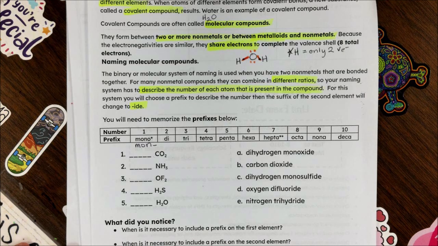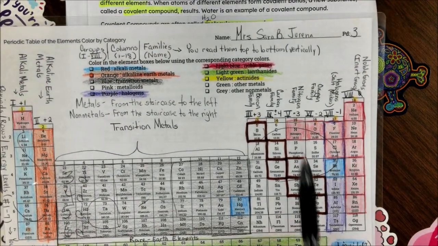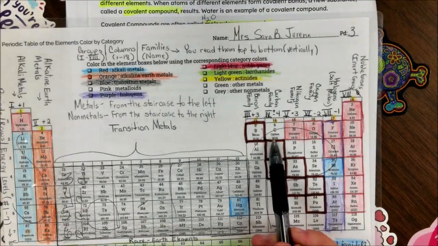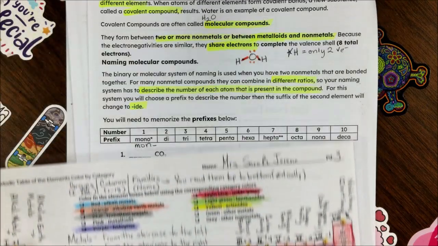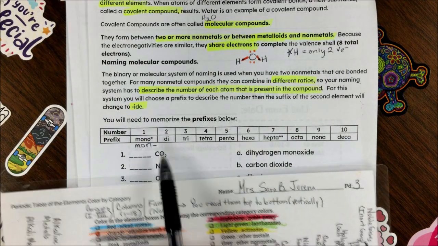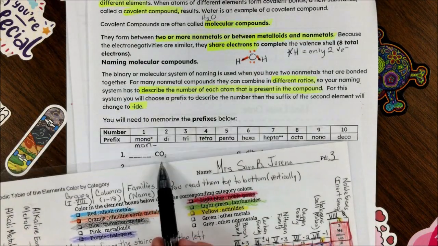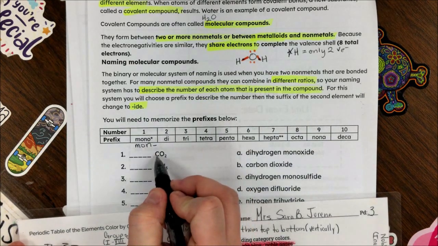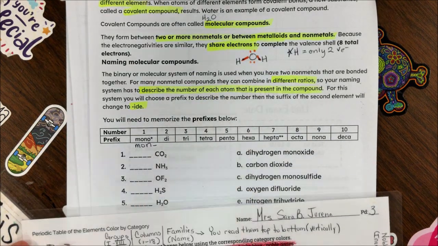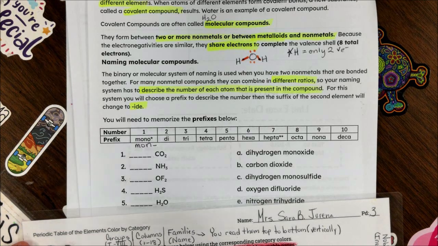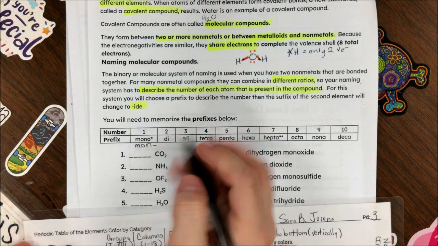You can go back to your periodic table if you're not comfortable with your names of the atoms yet. So C, if we look on the periodic table, is right here. C is carbon. And then we have O, which is oxygen, and we have 2 O. So if your first one is just a single atom of that type of element, we're going to leave off mon.